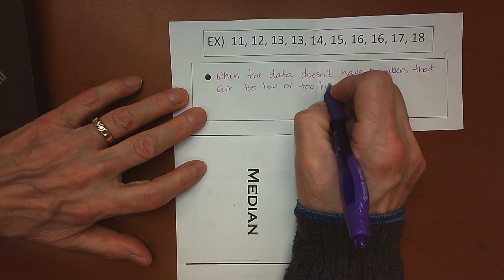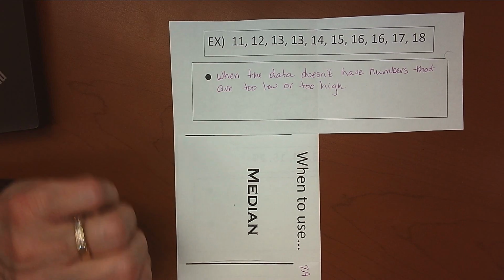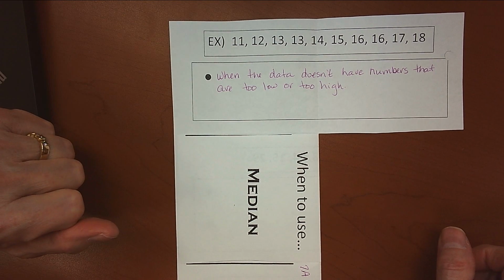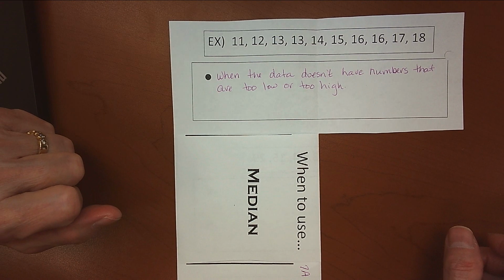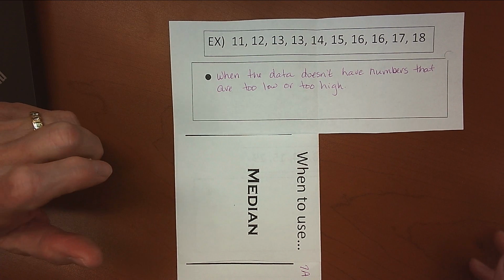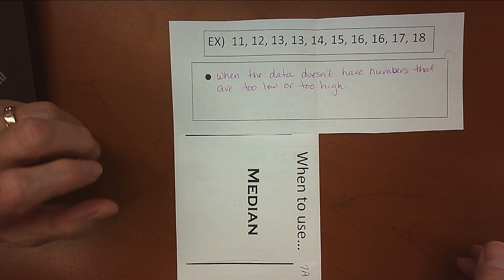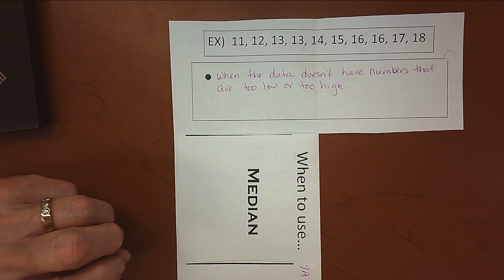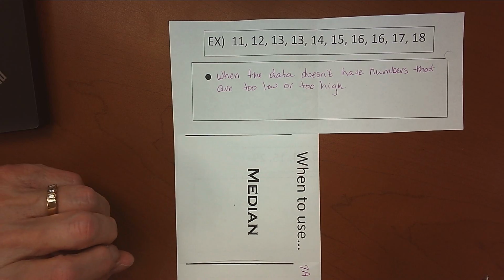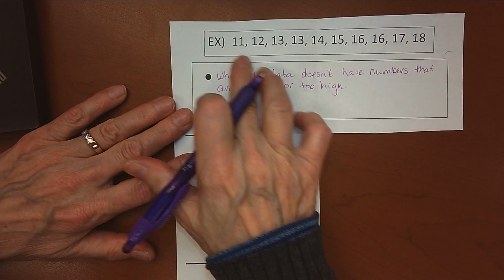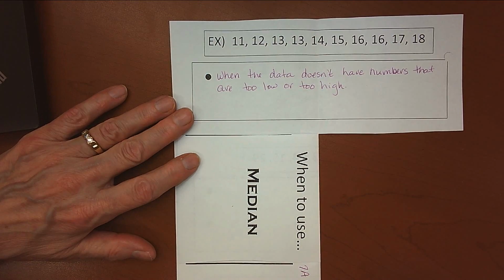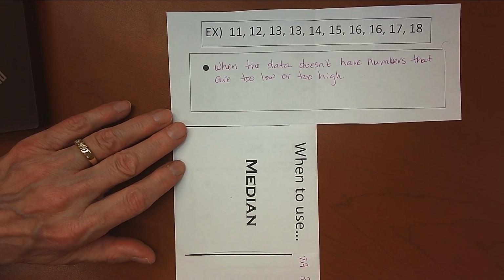When you have outliers and you're using mean, the outliers can really throw your data off. Think about it, if you've got all A's, and then you get a 0 on something, that outlier can really bring your score down. So that's why mean is not a good measure when you've got some outliers. So as long as your data is grouped around kind of all around the same numbers, then the mean is a good measure to use.